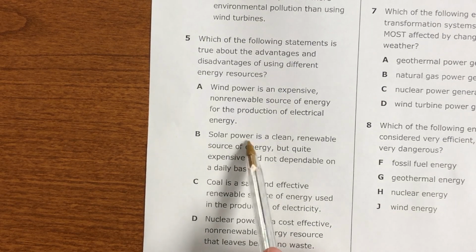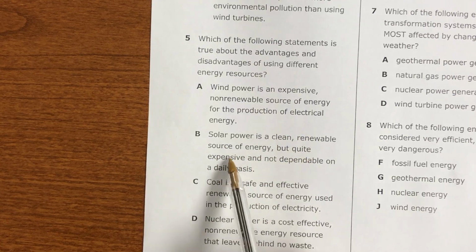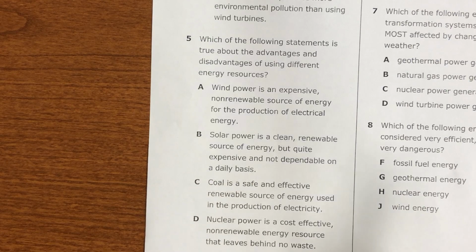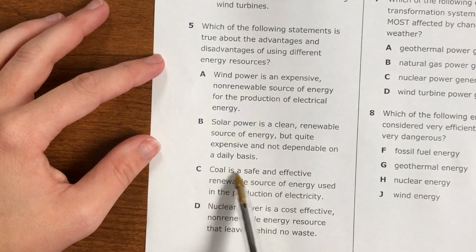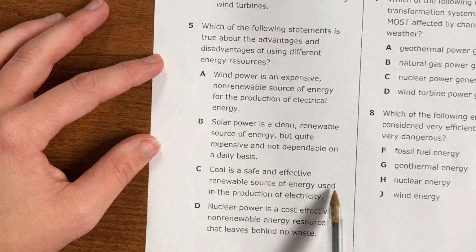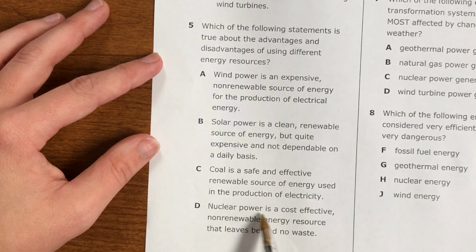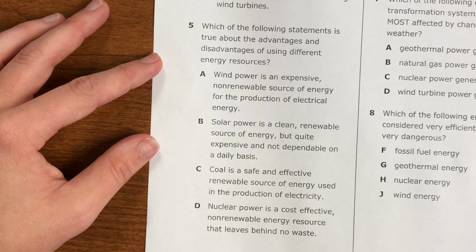B, solar power is a clean, renewable source of energy, but quite expensive and not dependable on a daily basis. C, coal is a safe and effective renewable source of energy used in the production of electricity. Or D, nuclear power is a cost-effective, non-renewable energy resource that leaves behind no waste.